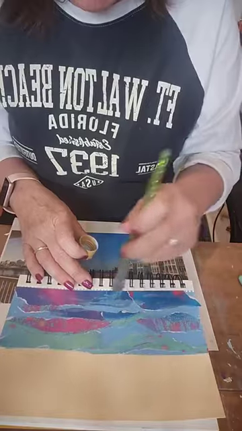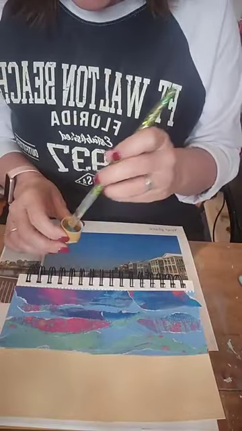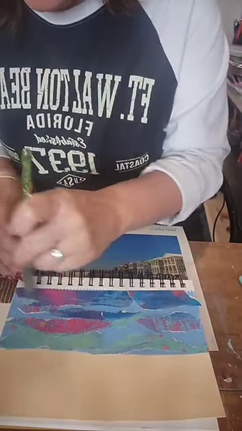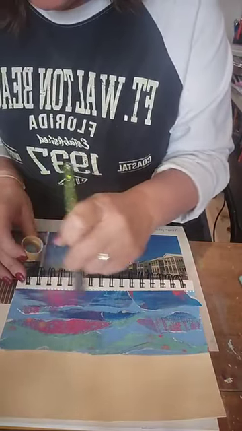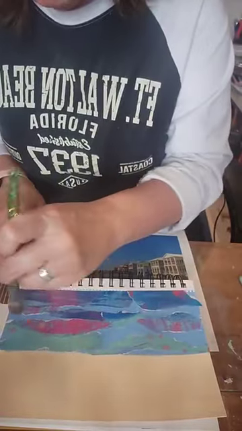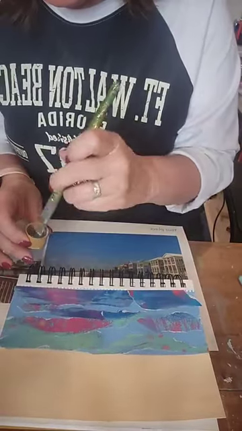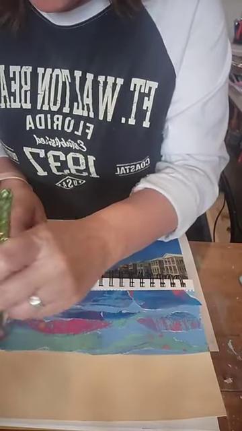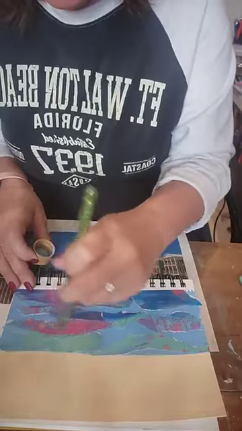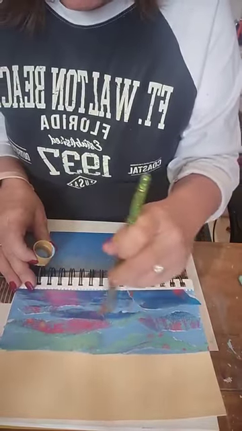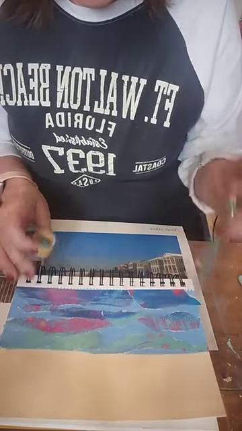And how fun is that? Now this is really looking a little bit more sky-like, kind of up in here. So I just have a little bit of paint on there. How fun is that?